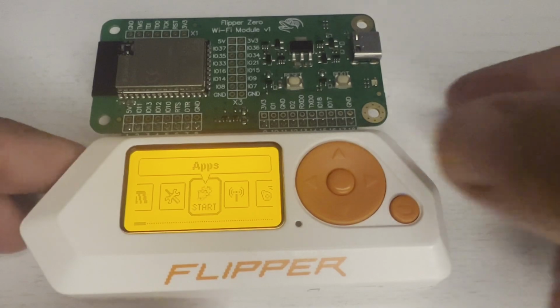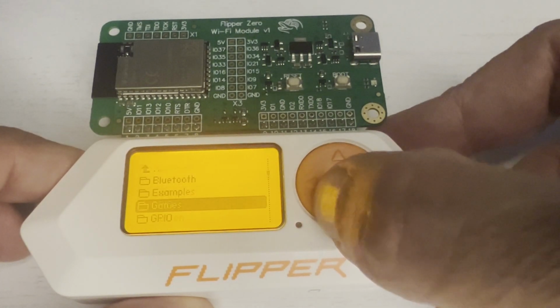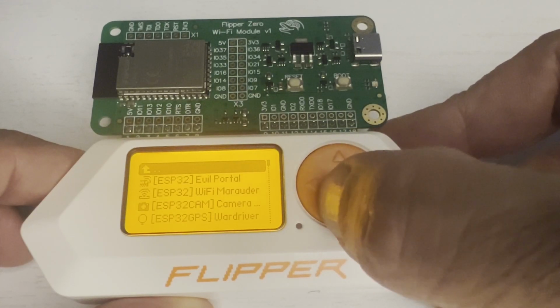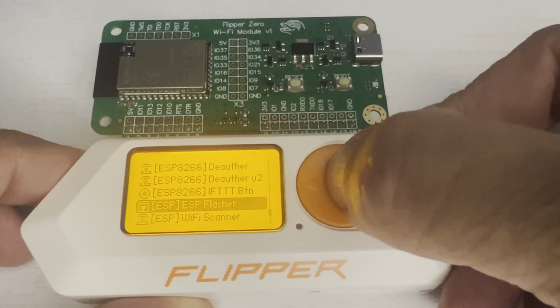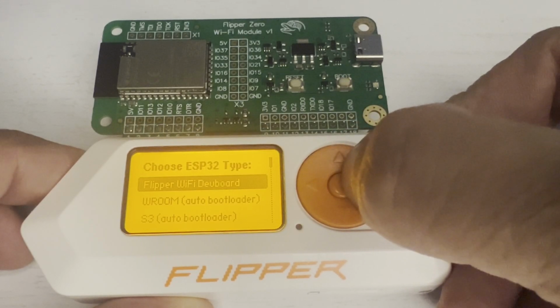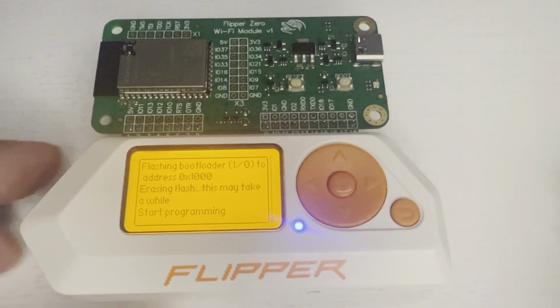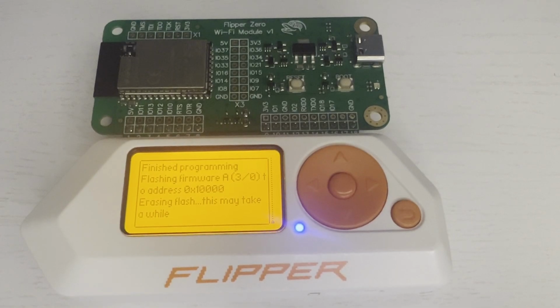On Momentum or Rogue Master, flashing is easy. Go into Apps, and then GPIO, and then ESP or ESP32, and then go down to ESP Flasher. Choose Quick Flash, Flipper Wi-Fi Dev Board, and then FlipperHTTP. My guess is Unleashed will have this option in the future as well.